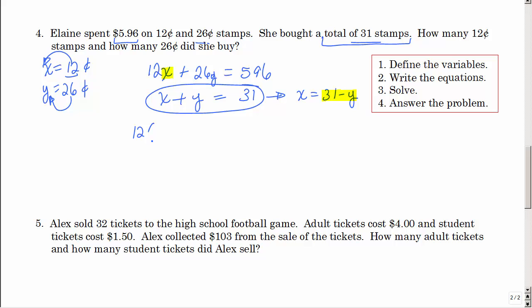So I'd have 12 times 31 minus y. Again, you could have used the elimination method. So I need to multiply 12 times 31. That's 372.